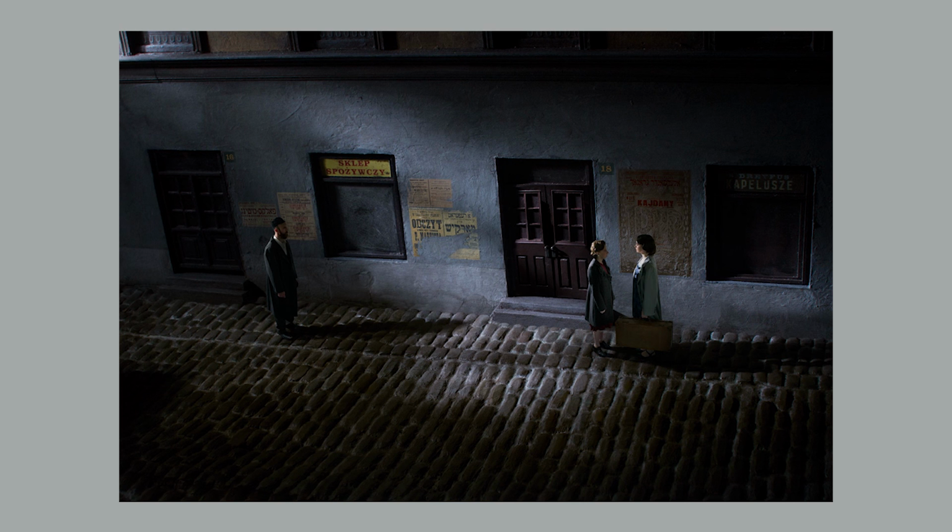I would also add that probably the single longest element to make was the cobblestone street, because I actually had to make all the cobblestones. What do you make them of? I made them out of foam core, actually. These little pieces of foam core that I would cut and then crush with my fingers at night watching television.